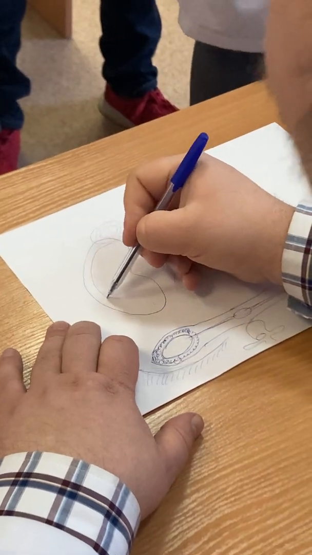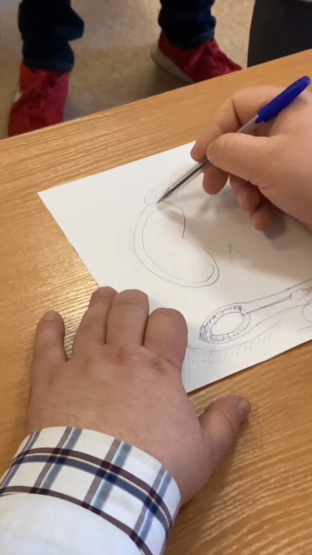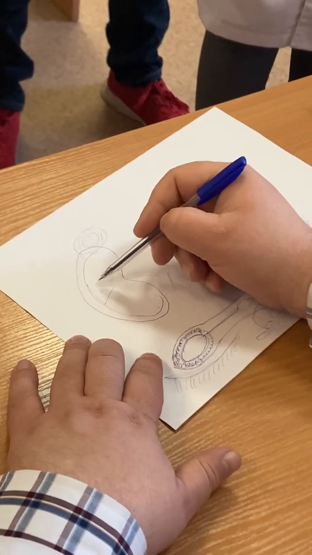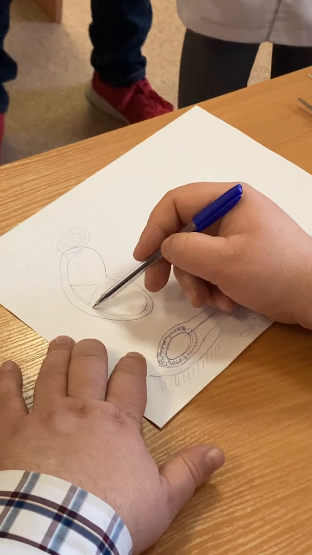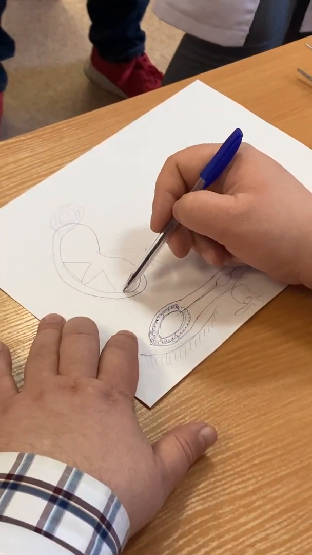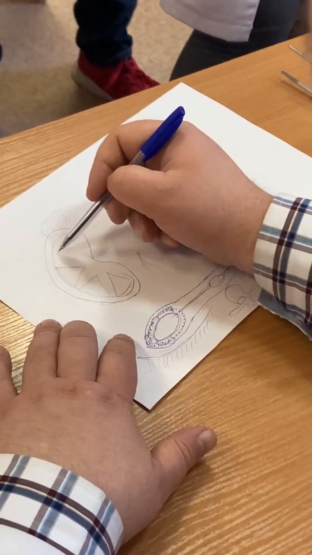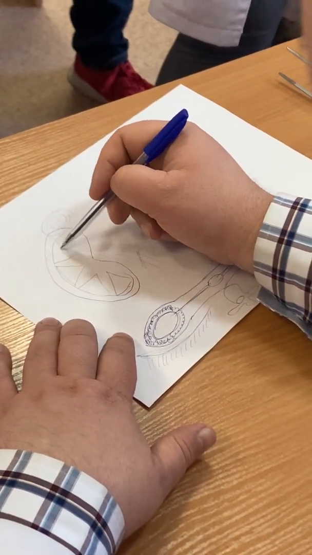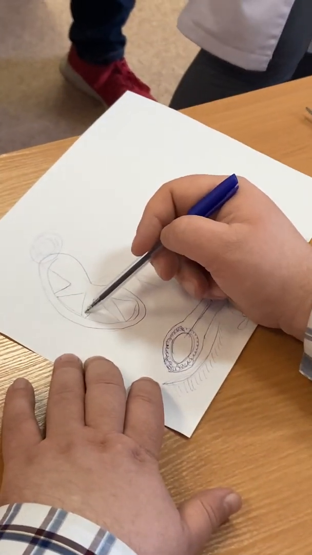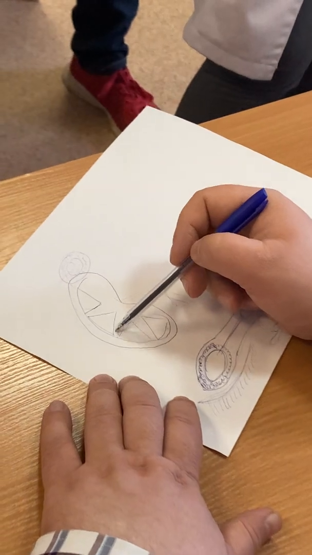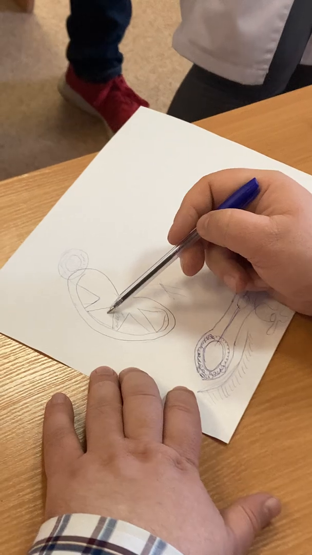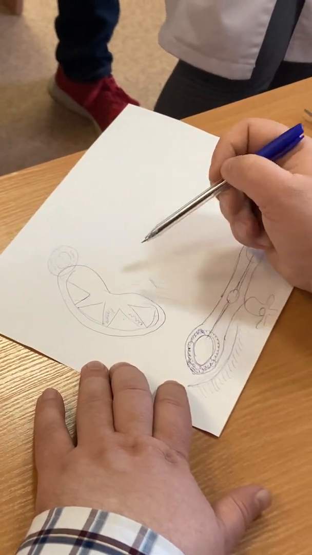Kidney. In the kidney we also have cortex and medulla. Medulla has pyramids, renal pyramids. They are lobes of the kidney, renal pyramids. And the space between these pyramids, that is columna renalis, is part of the medulla of the kidney.